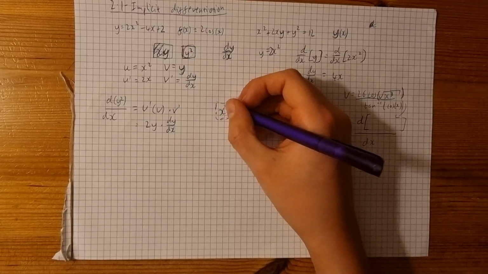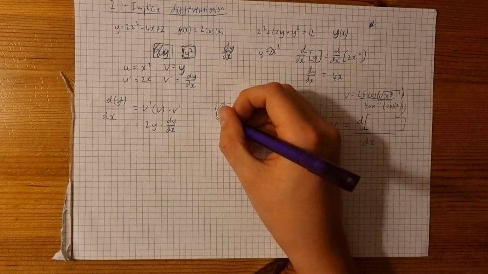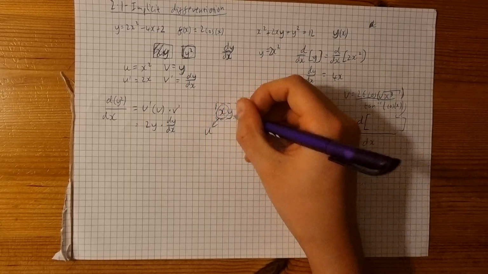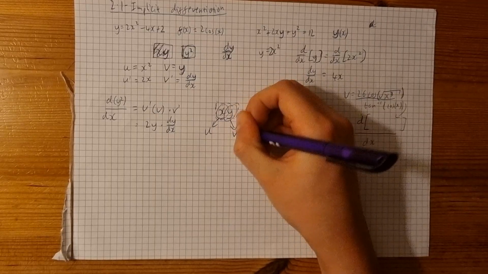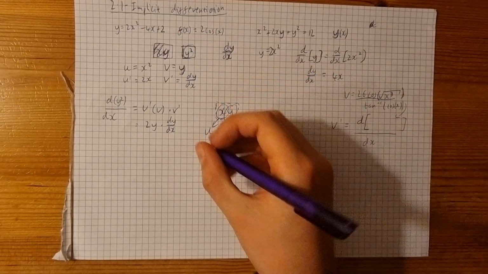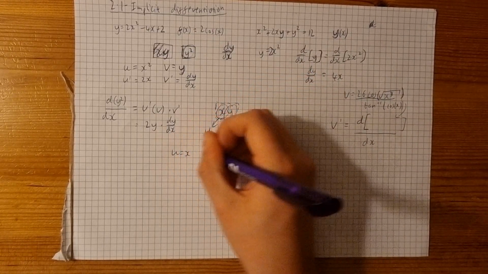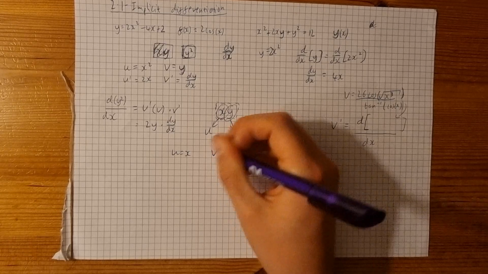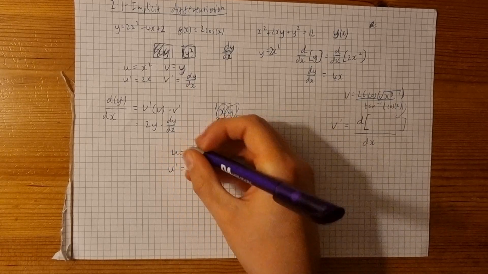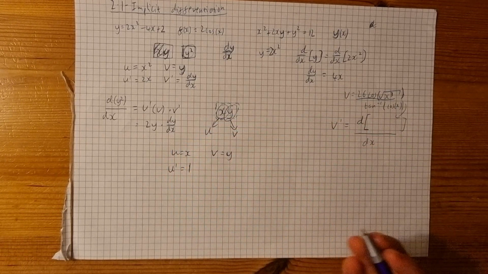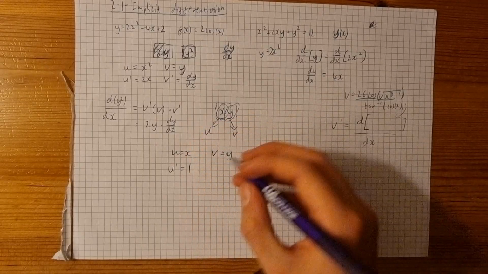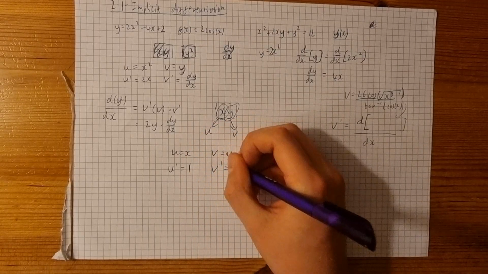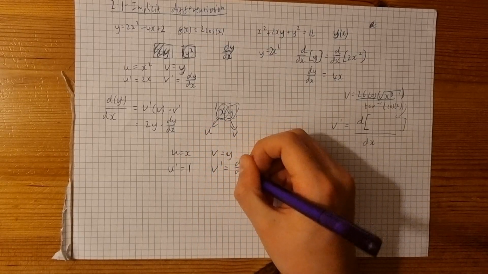So xy here, it might even seem like we just have the product rule, for which u is going to be x and v is going to be y. So u equals x, v equals y, so u prime is equal to 1, right? That's pretty simple, the derivative of x, but v prime is not equal to 1, it's equal to dy over dx.